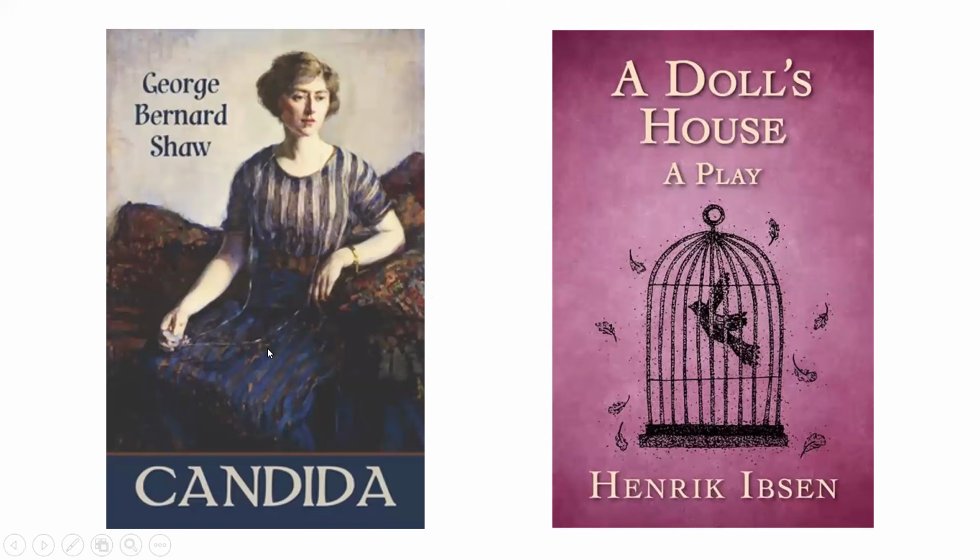Anyway, George Bernard Shaw's play Candida can be compared with the Norwegian playwright Henrik Ibsen's A Doll's House, because both are problem plays. In the sense, there is something called problem plays which deal with social issues, and one who is considered the representative of problem plays is Henrik Ibsen, and Ibsen's works influenced Bernard Shaw tremendously. Bernard Shaw even wrote a work called Quintessence of Ibsenism. And we can see parallels between George Bernard Shaw's Candida and Henrik Ibsen's A Doll's House.